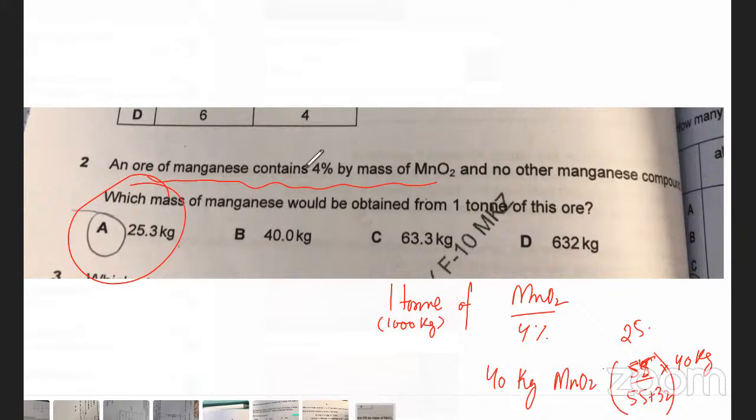You see, they told us that the ore has 4% MnO2. So 1 ton of the ore has 4% MnO2. So how much MnO2 do you have? 4% of this thing, that's 40 kg, right? Is that clear, this part? Now, they weren't asking for MnO2, they were asking about Mn. So what is the percentage of Mn in this thing? That's 55 divided by the total, right? 55 divided by the total, which is this. That's the percentage.